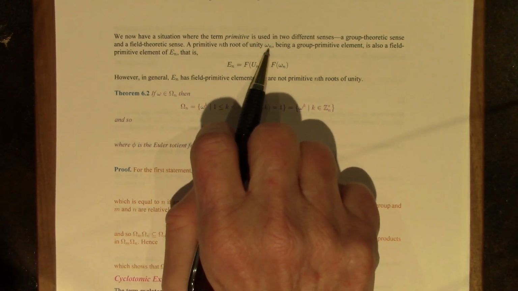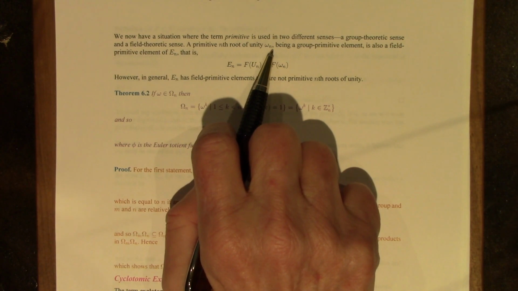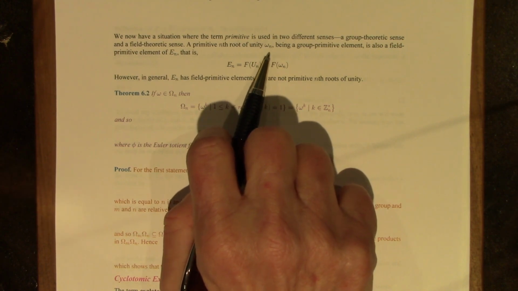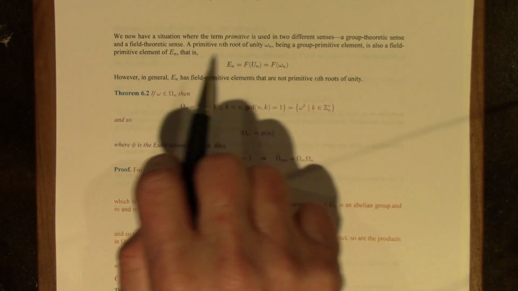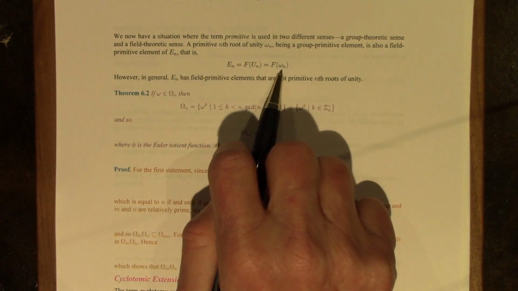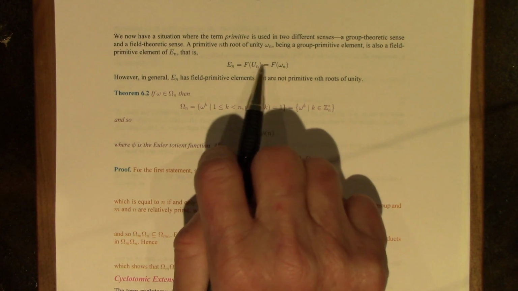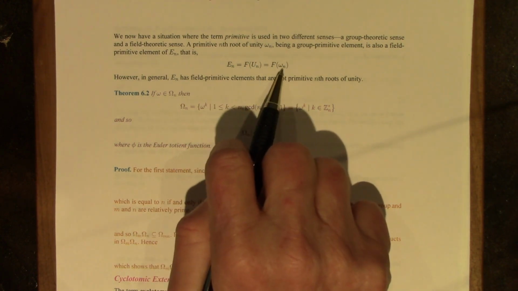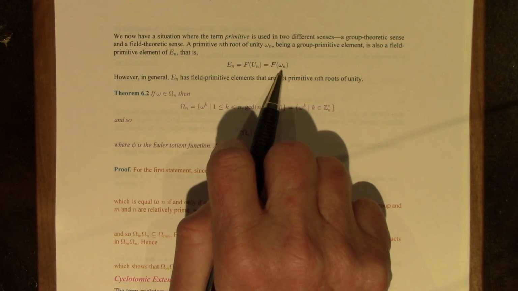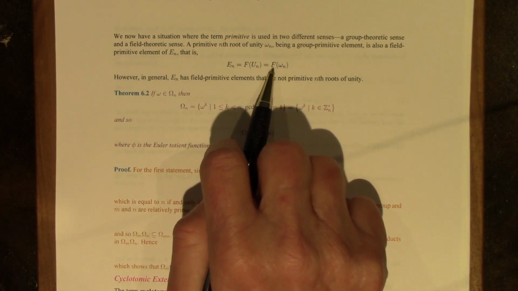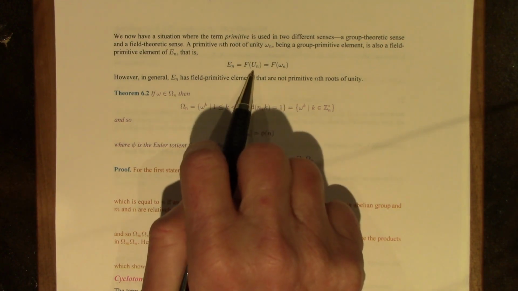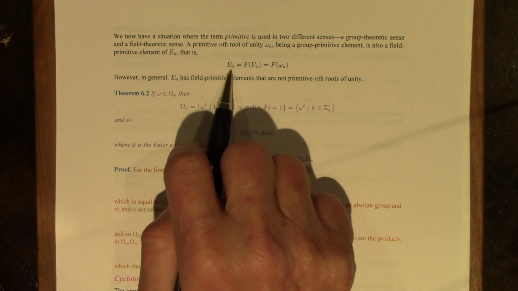But a primitive nth root of unity, which we denote here by omega sub n, being a group primitive element is also a field primitive element because the powers of omega sub n generate Un. So when we adjoin a group theoretical primitive nth root of unity to F, it's equivalent to adjoining all the nth roots, and so we get the splitting field.